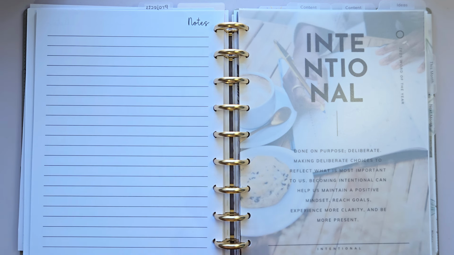And then I just keep those inserts in an inserts binder for that quarter. And then when the next quarter comes up, I'll print my inserts for the next quarter. And so when you're seeing me change out these inserts each month, I'm not printing them each month.